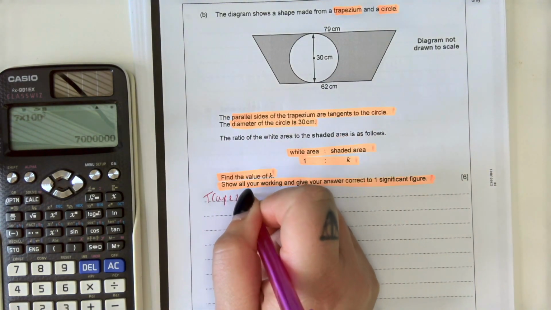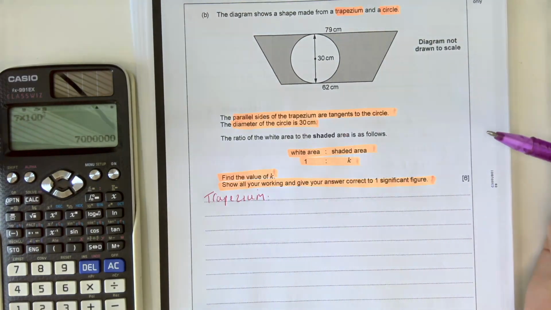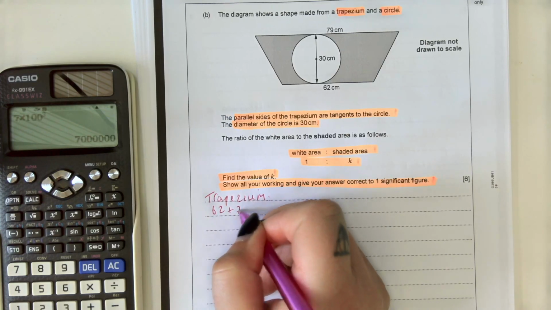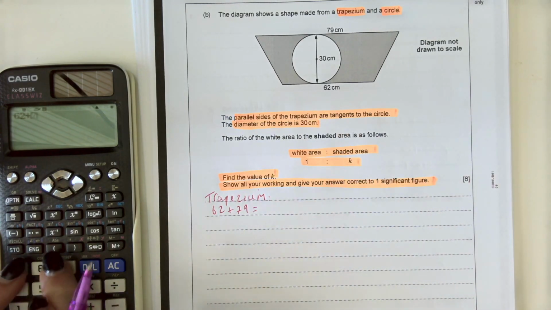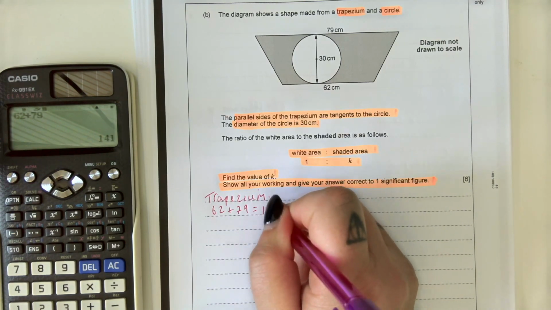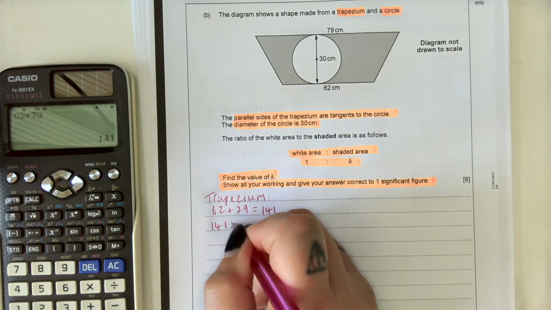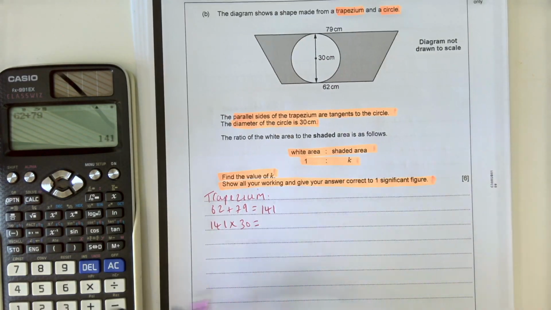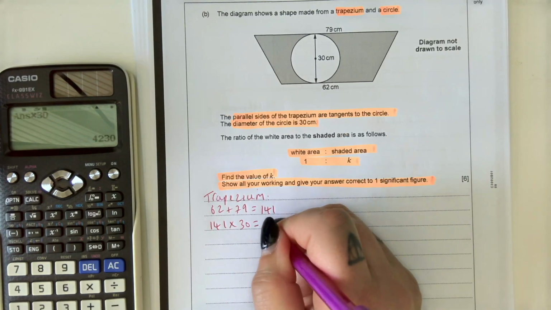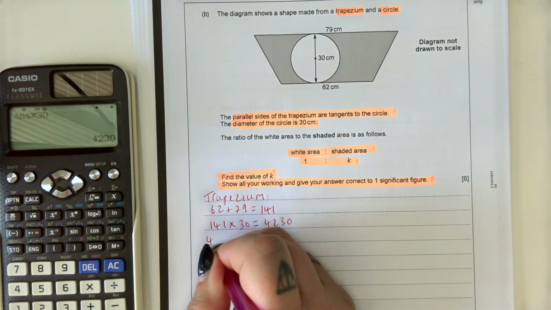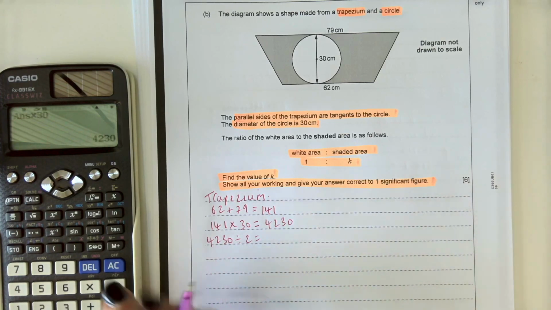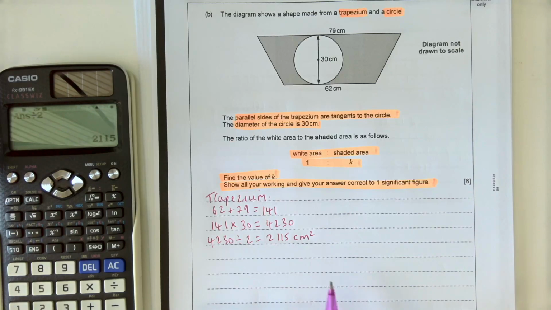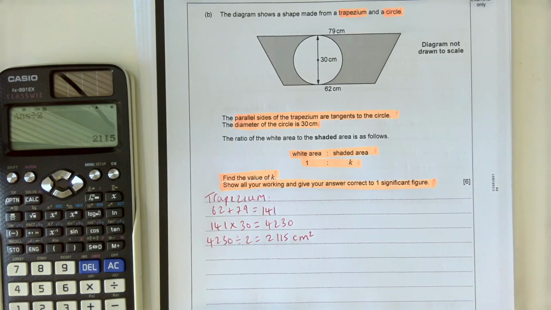So for the trapezium, to find the area, you add the two parallel sides together, so 62 and 79. So 62 plus 79. Then we multiply that value by the height, the distance between those two sides. So 141 multiplied by 30. And then we half that value to get our area. So the area of the trapezium is 2,115 centimetres squared.